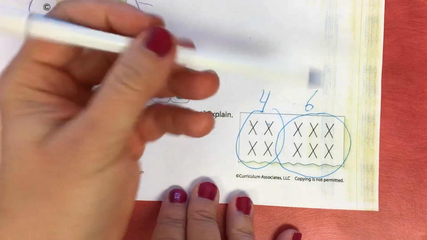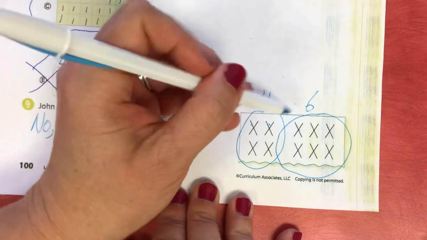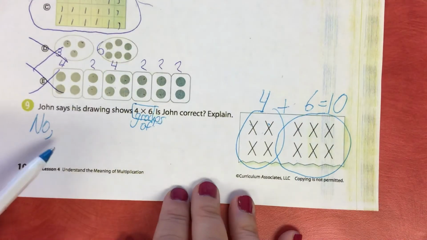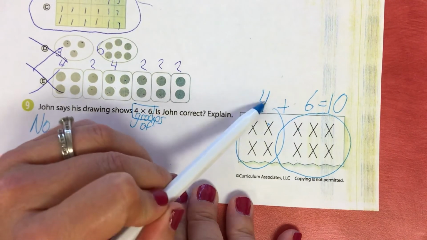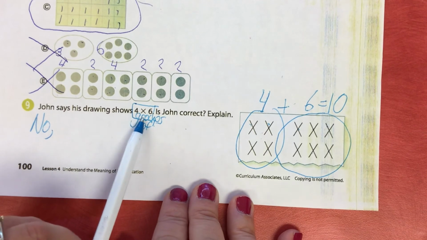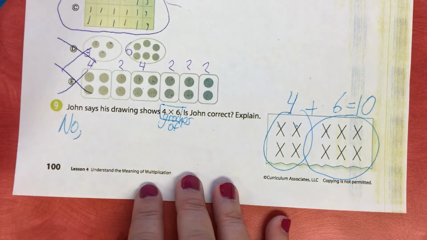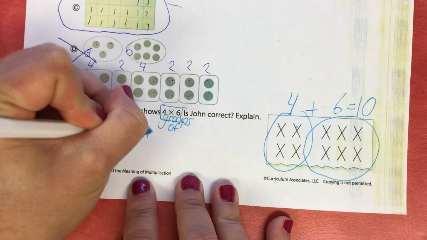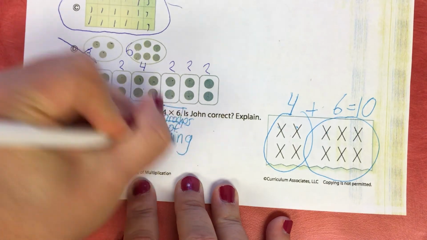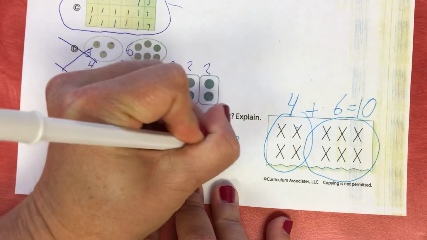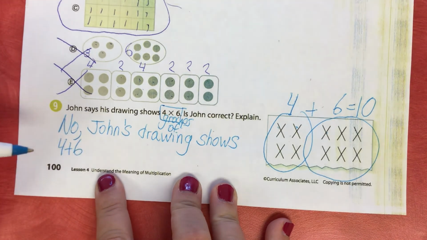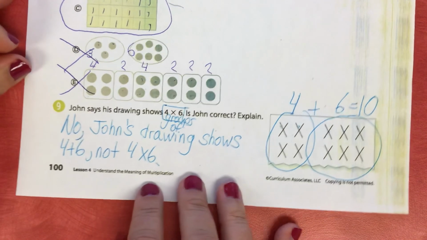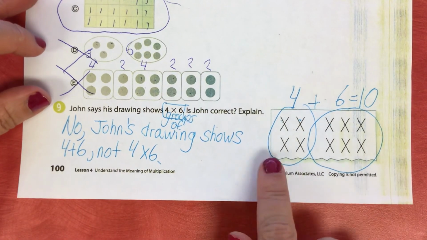What does his drawing show? You know what it shows? How many total X's? What's 4 plus 6? That's 10. So I think his drawing shows 4 plus 6, not 4 times 6 or 4 groups of 6. So no, John's drawing shows 4 plus 6, not 4 times 6. Because when you multiply, you must have equal groups, and we don't have that, and we don't have 4 groups.